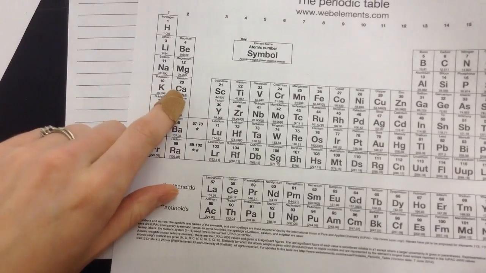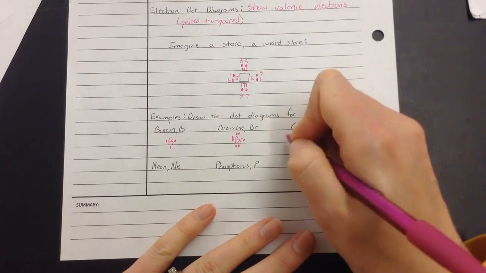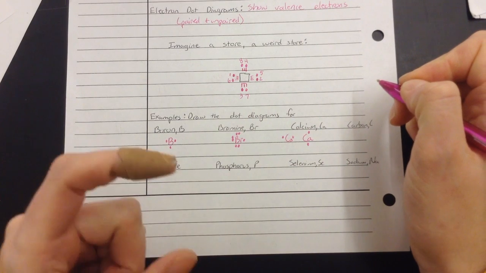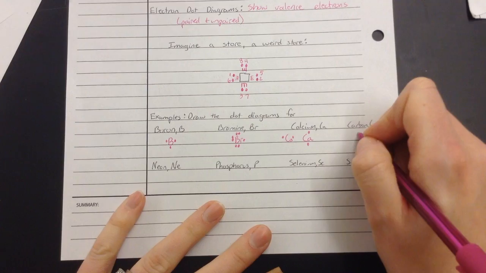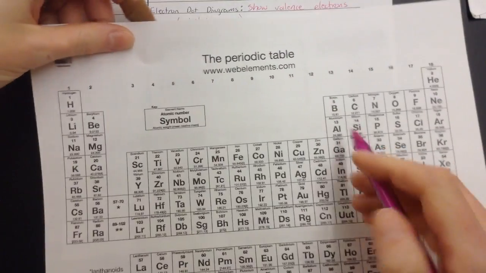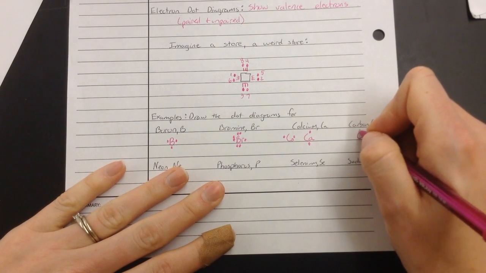Calcium is Ca. Calcium is right here. It's in the second column, so it has 2 valence electrons. Now I could write it like this, or I could write it like this, and as long as they're on opposite sides, either one of those would be okay for calcium. Carbon is pretty easy. Carbon is right here. That's 1, 2, 3, 4. So it has 4 dots. That means we're going to have 1 on each side.